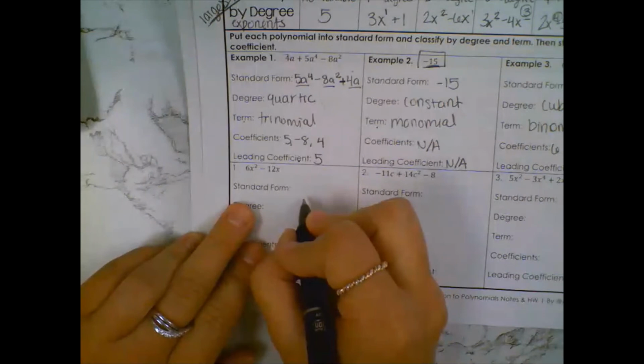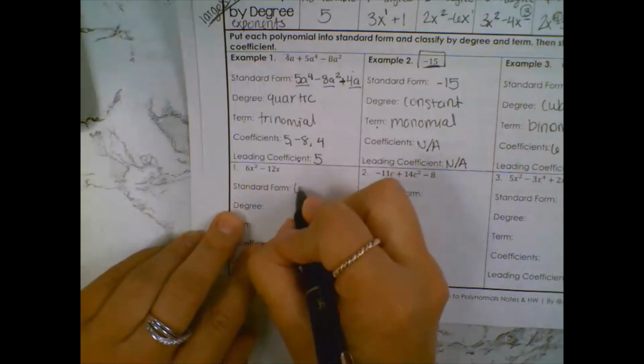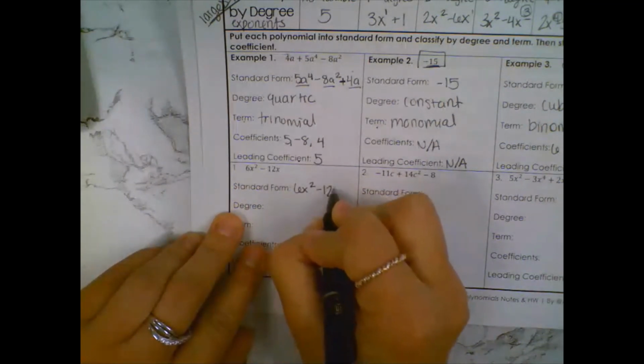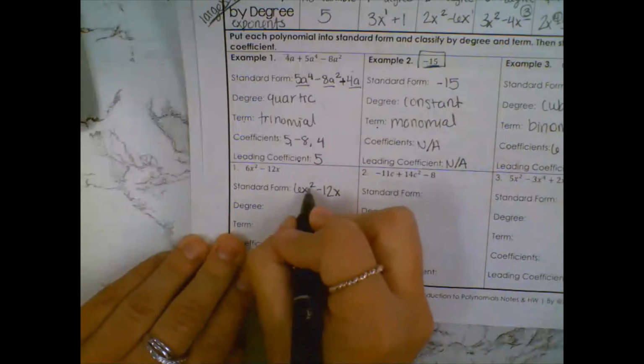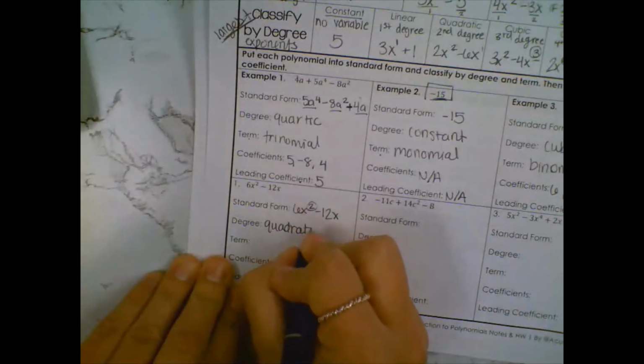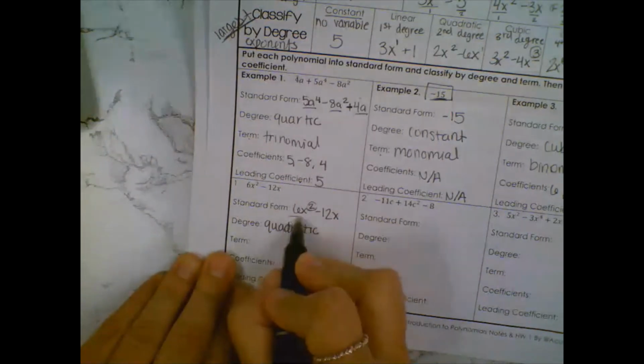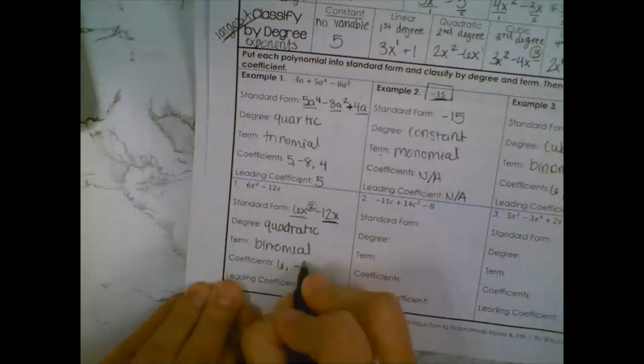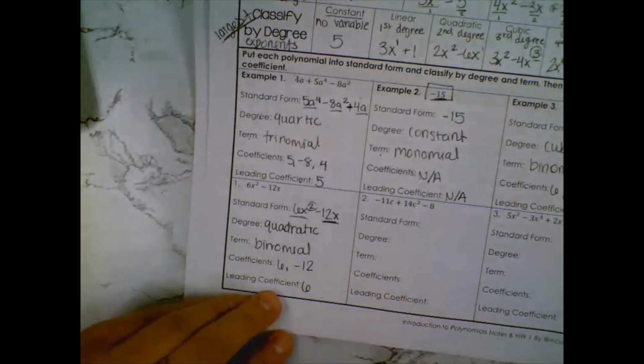So standard form, if I look, it's already in standard form, largest exponent to smallest. The degree, the largest one is to the 2nd, so it is a quadratic. And the term, how many terms are there? There are 2, so it is a binomial. Coefficients, 6 and -12. Leading coefficient is 6.